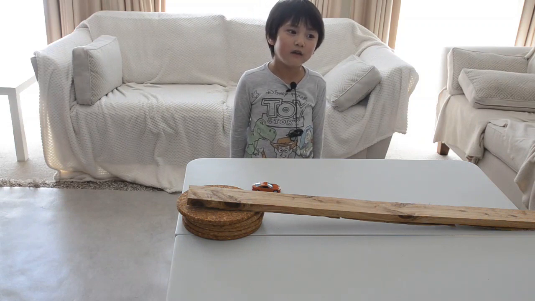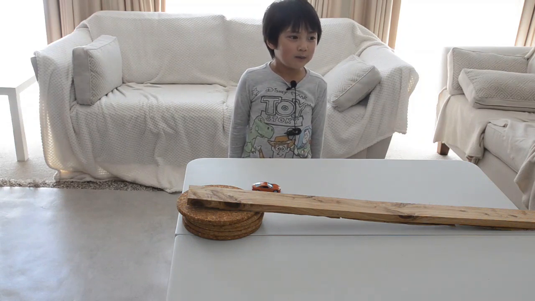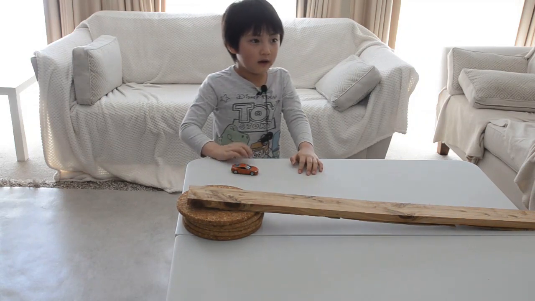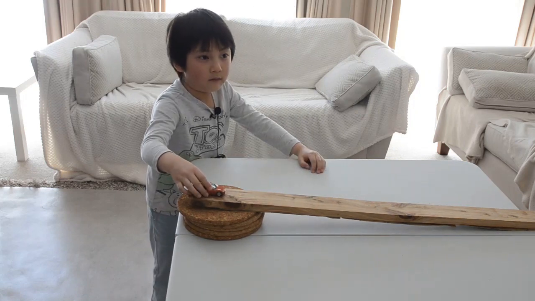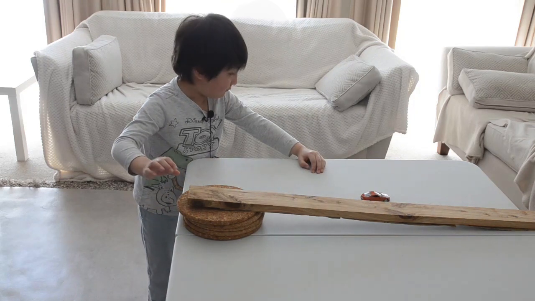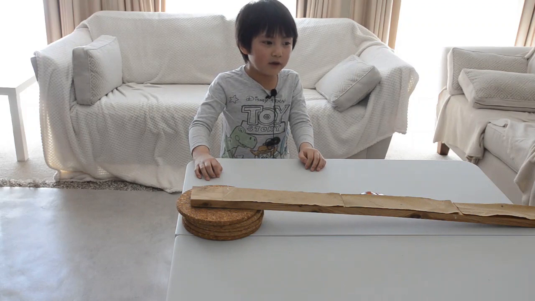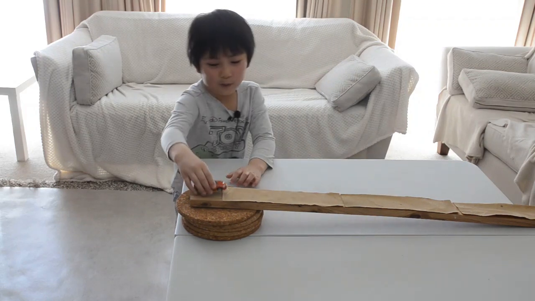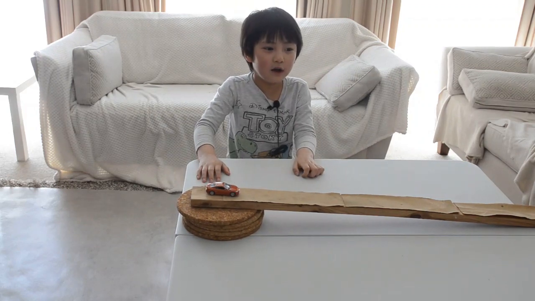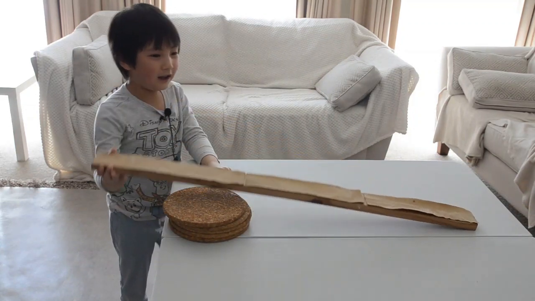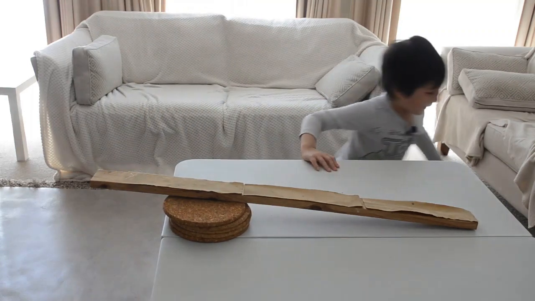Today I am going to show you what is friction. First, let me show you a car moving down a smooth surface. Next, I am going to show you a car moving down a rough surface. Oops, the car is not moving. So I'm going to lift up the track and yes, the car is moving down.